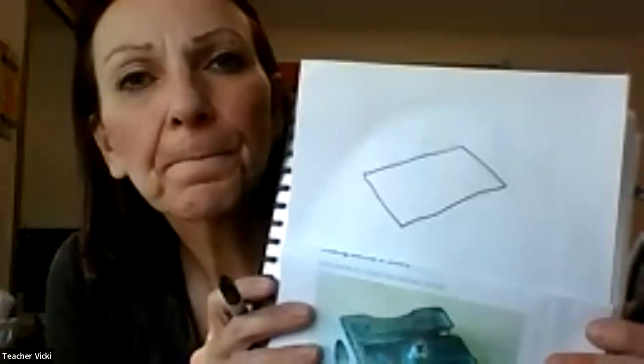Now, what's my next step? My next step is to look at the other parts of that shape. Now I'm going to draw a rectangle going this way, but I can see another shape. Can everybody see how I can see another shape? And that is the circle.